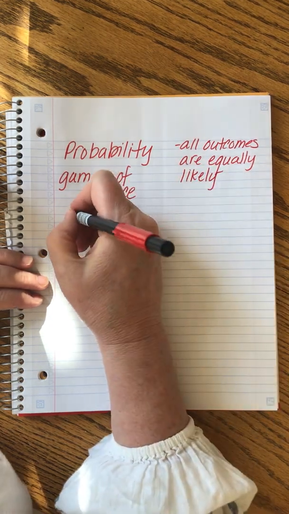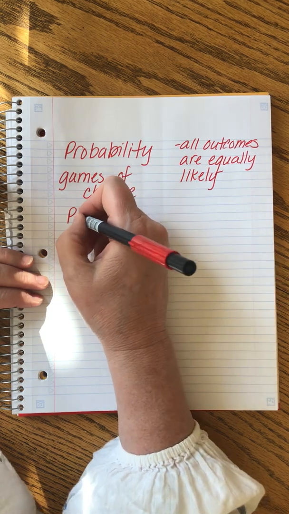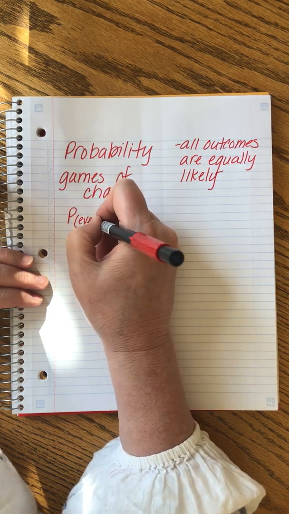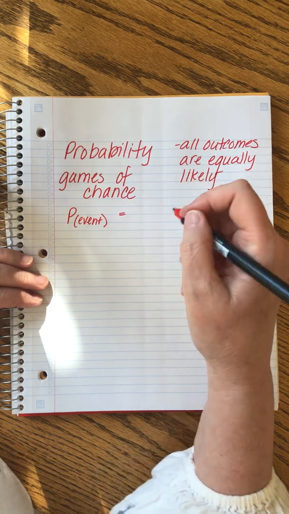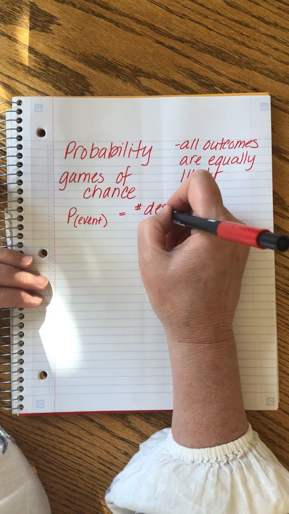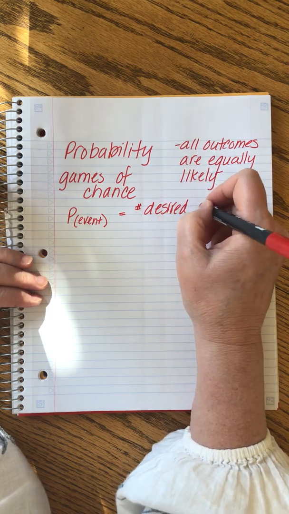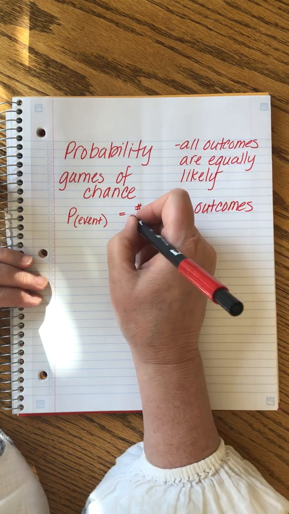The way that we calculate a probability, we can write the probability of certain events as equal to the number of desired outcomes. And I'll review this in a problem. I know it's kind of confusing just to hear these words.